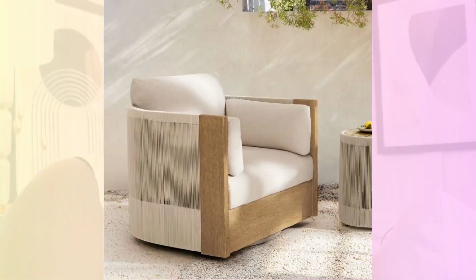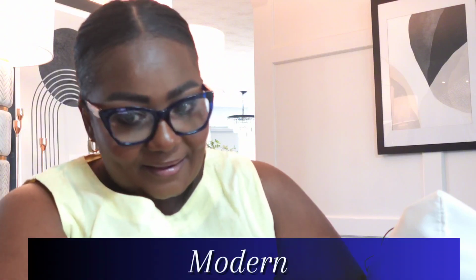Let's look at this lounge chair. This lounge chair has the neutral color palette. It has the wood tones going on. It's low profile. What is this lounge chair? Is it modern or is it contemporary? If you say this piece is a modern piece, you were correct.